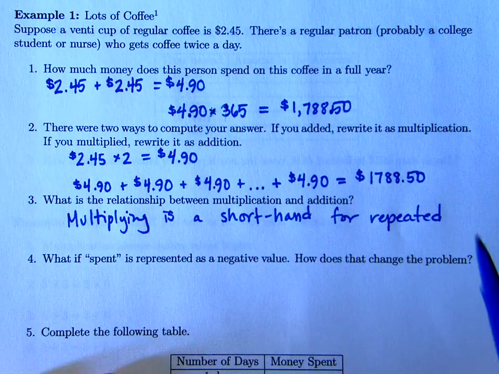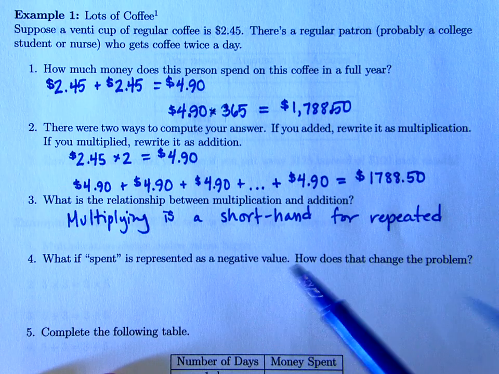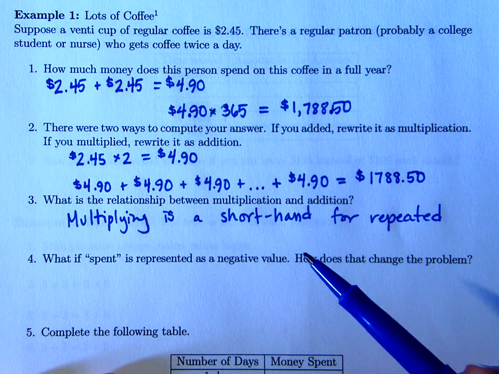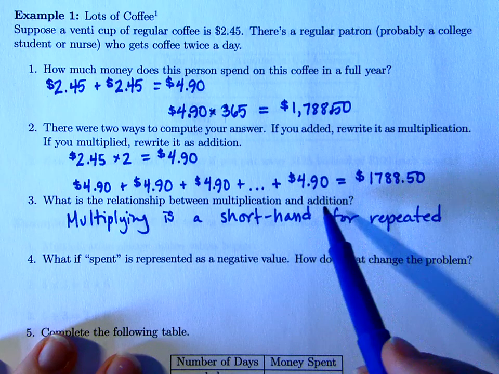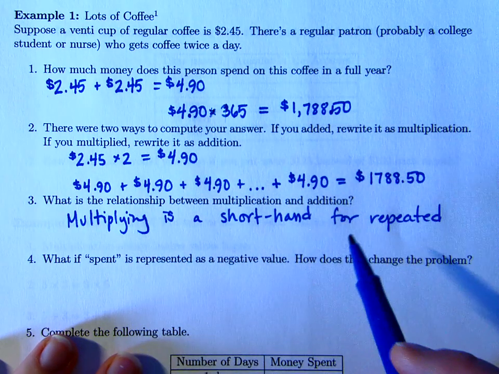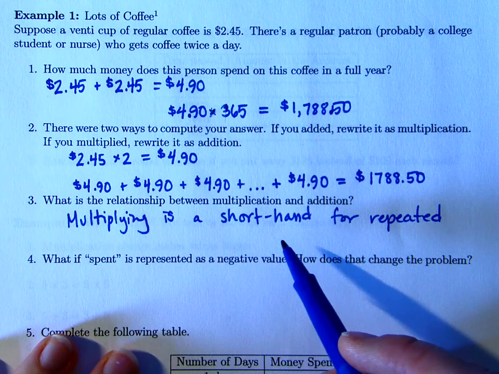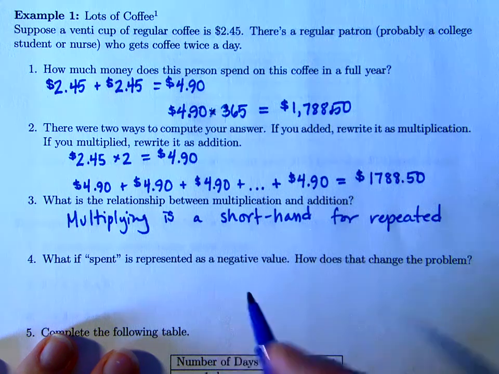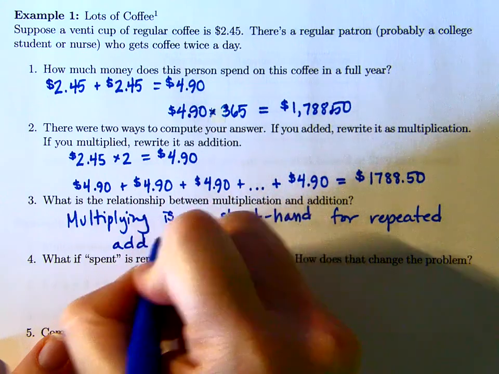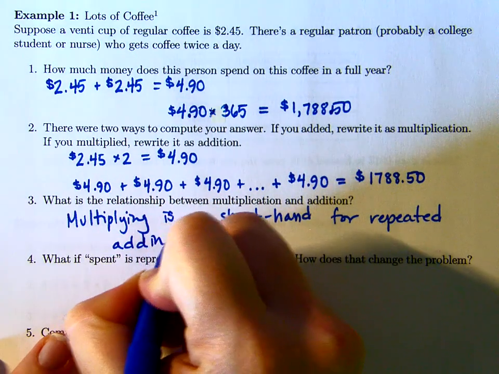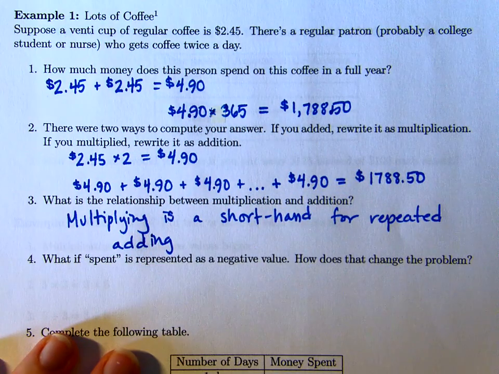I say symbology, but really it's a new symbology for an indication of the action. So in this case, multiplying is the action or a shorthand to represent the action for repeated addition. And I would like to say of the same amount.